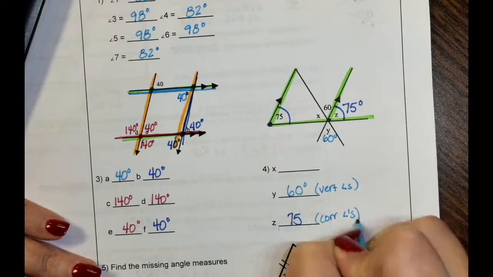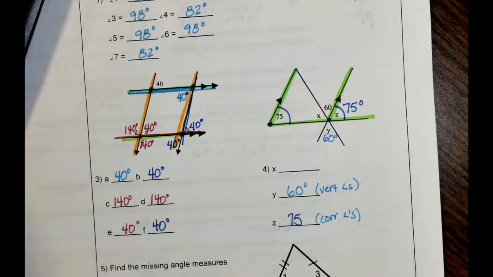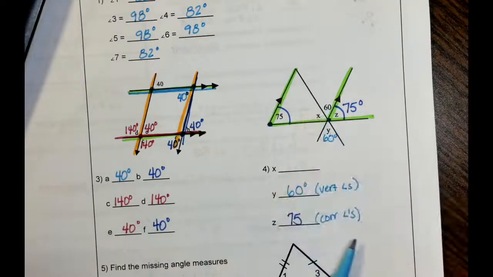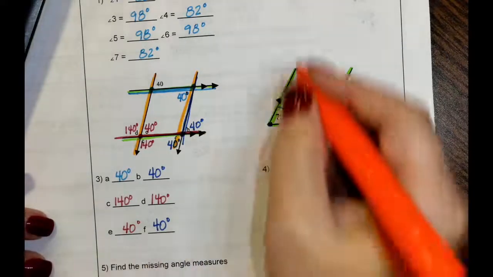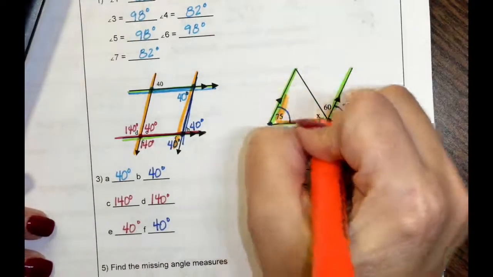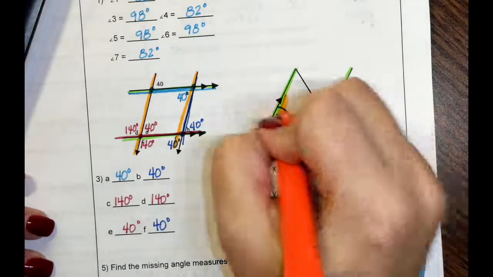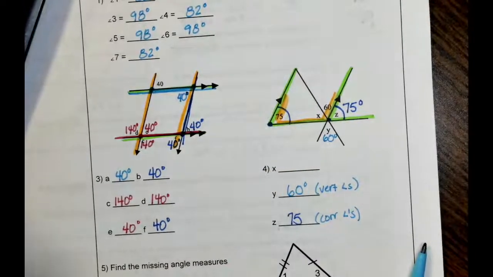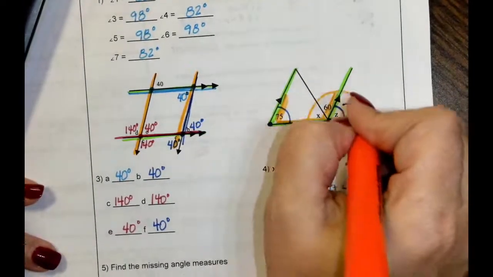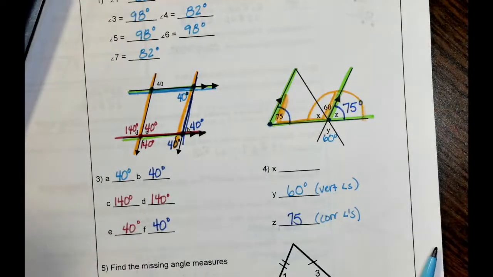And then from there, you have two choices. One, you can look at these same side interior angles, that x plus 60 plus 75. Or you could also look at it this way, that those three angles right there form that straight angle, and they add up to 180 degrees.